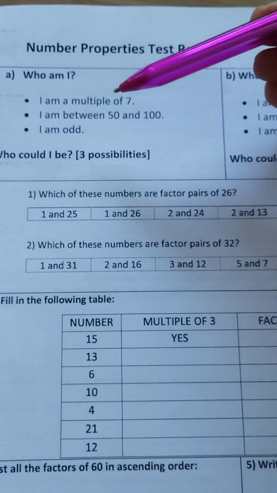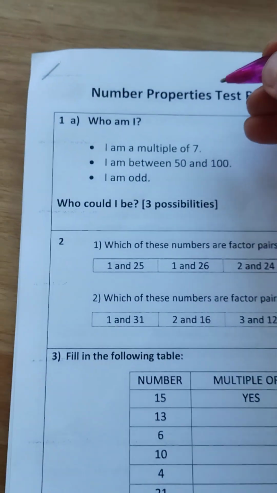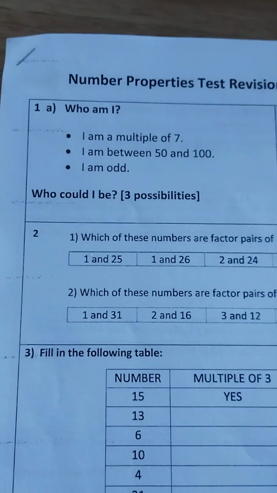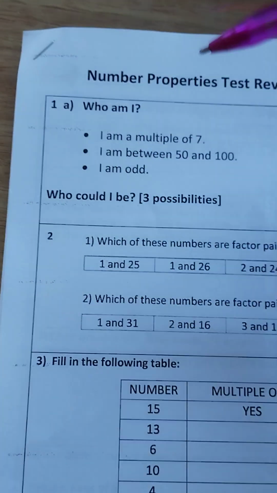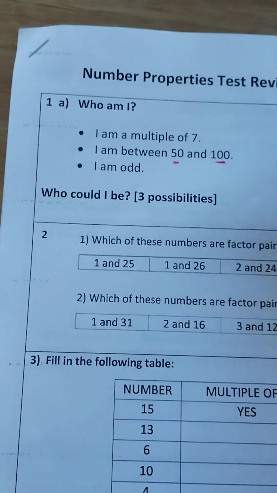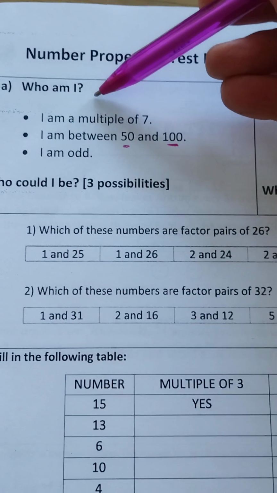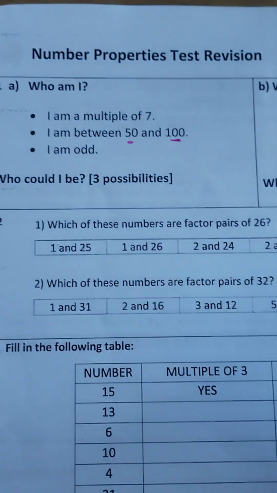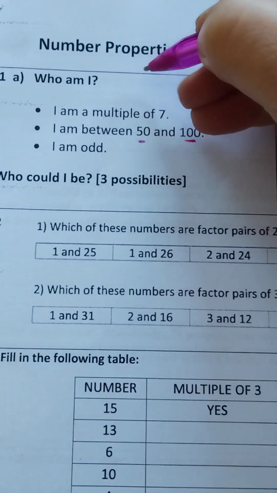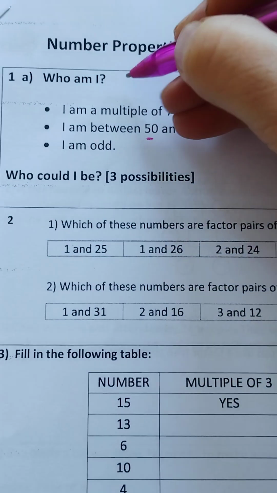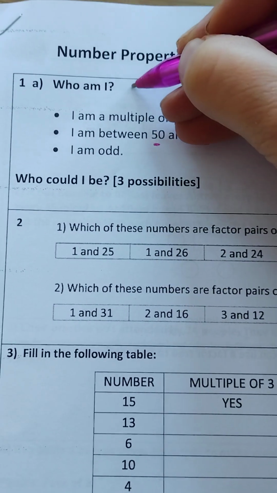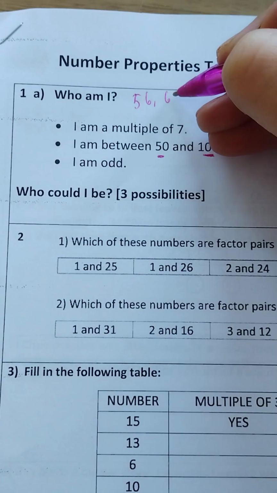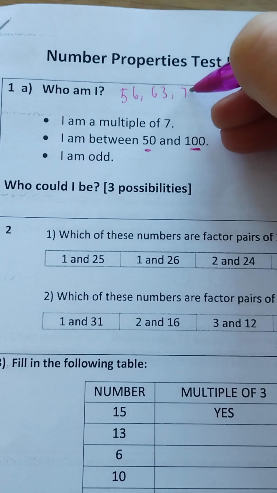So I am a multiple of 7. So straight away, we can think of multiples of 7, like 7, 14, and 21 and so on. But it says I'm in between 50 and 100. So what you could do, you can start from 7 and do a snail trail, a list of multiples of 7 all the way to 100. Or I'm going to start from 56 because I know 7 times 7 is 49. So 56 is in between 50 and 100. And I'll keep going. So keep adding 7.